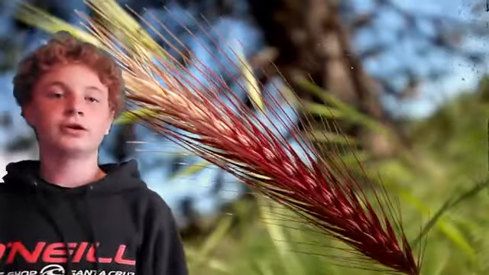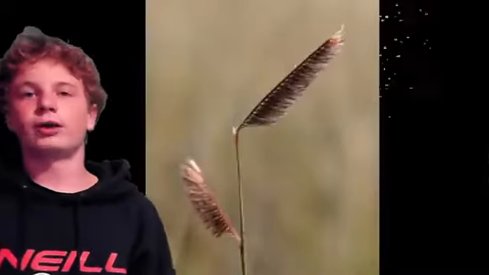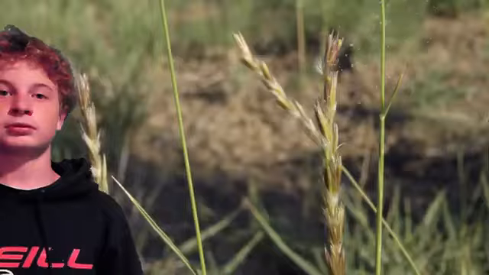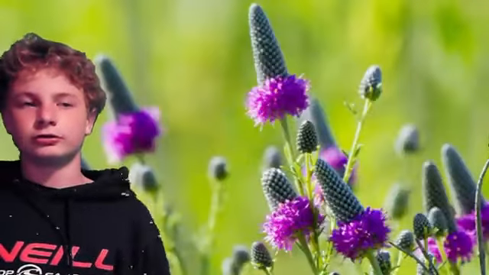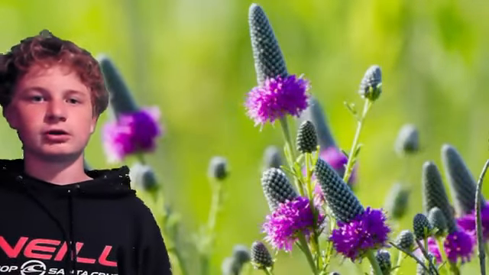Some plants you might find around here include purple needlegrass, buffalo grass, blue grama, which I can't fit in the shot, galleta, sunflowers, and also prairie clovers. But there are plenty of other grasses. This is just how many we're supposed to list.